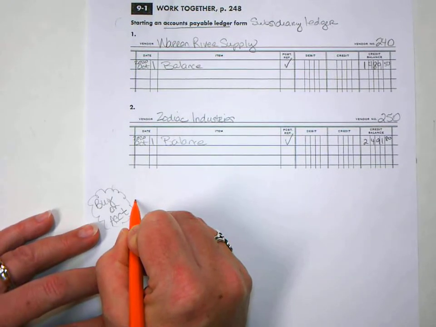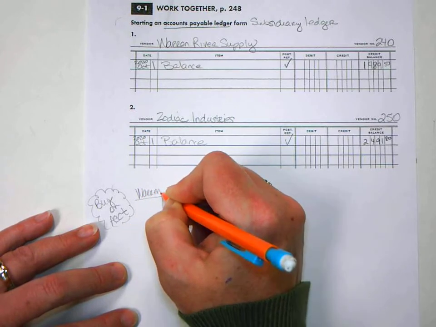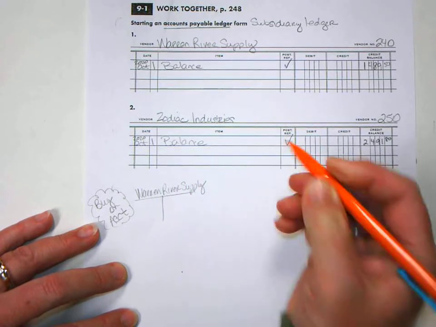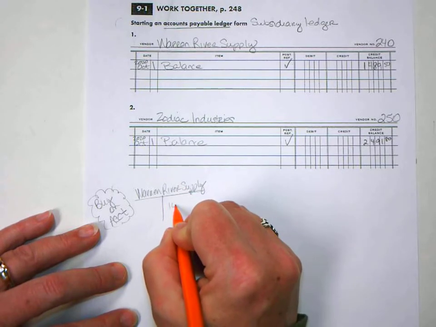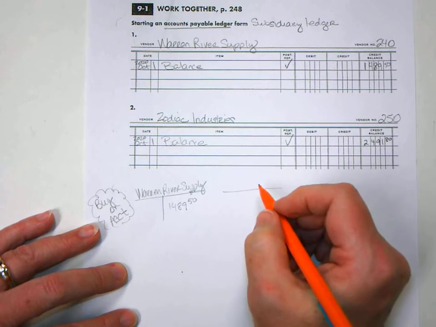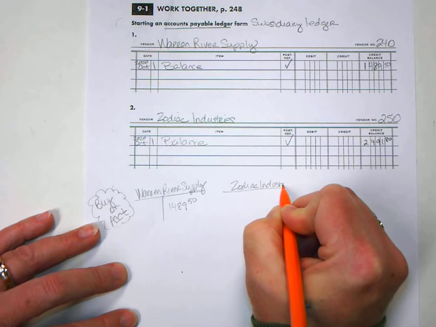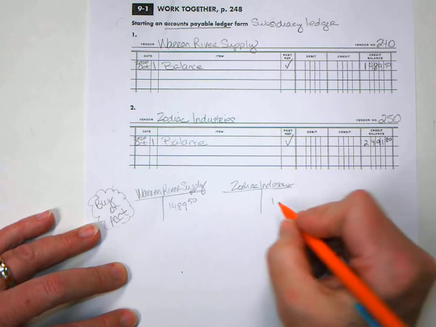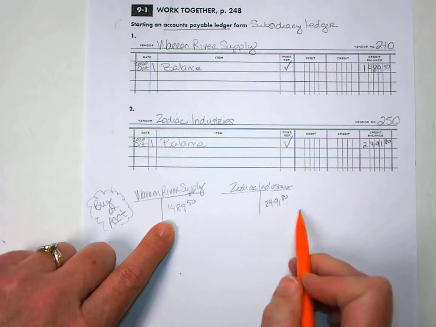But just to kind of see what this is going to look like, if we did T accounts for Warren River Supply, okay? Again, these are payables, so they have credit balances, and this is $1489.50, and then we've got a T account for Zodiac Industries. Okay, again, it's a payable. So this is 2491.80.